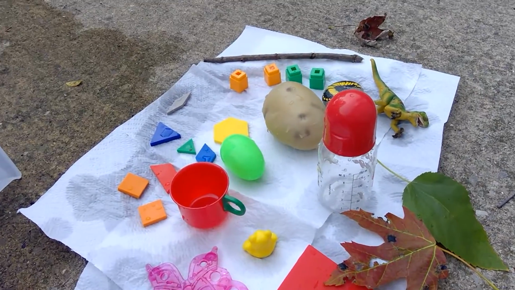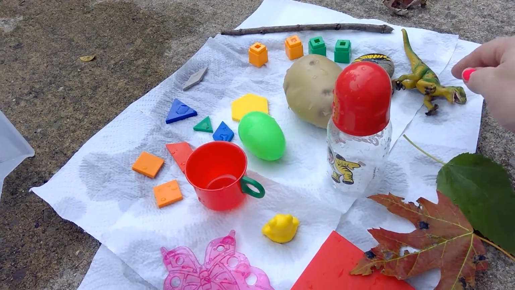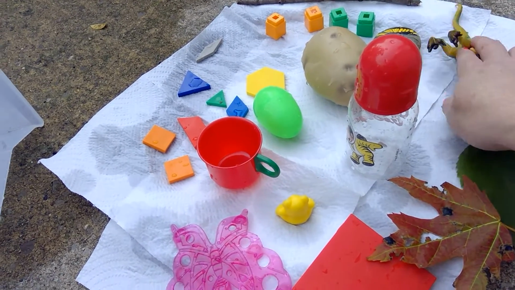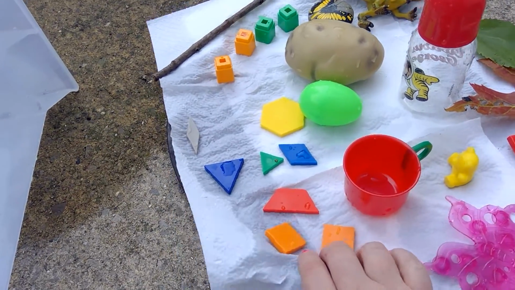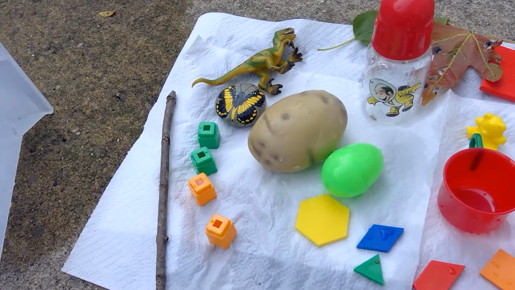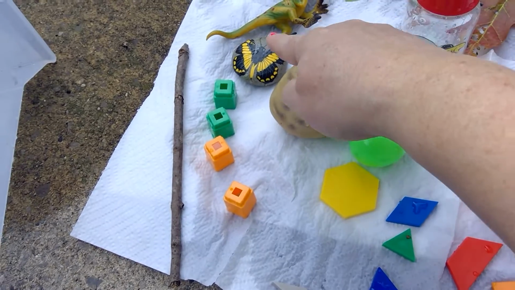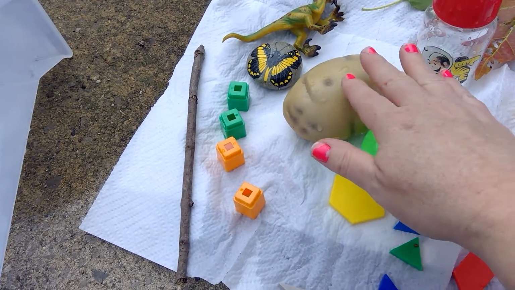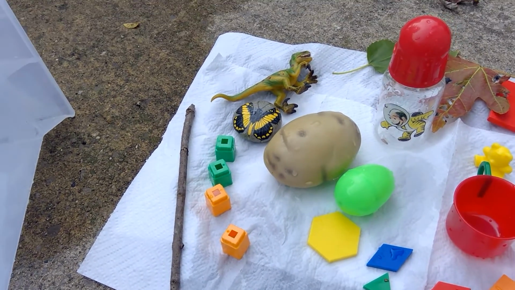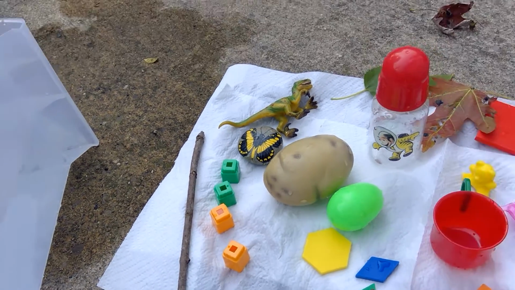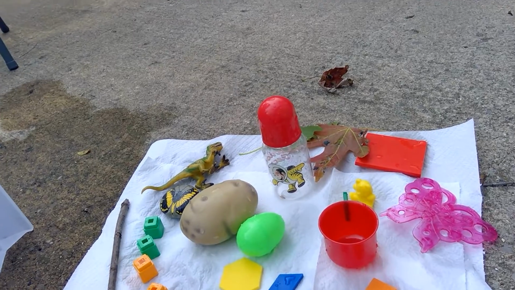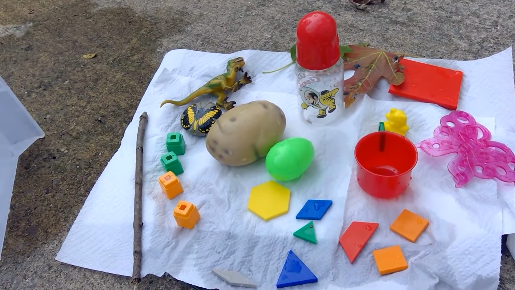I got a baby bottle. I've got a dinosaur. Let's spin this around. A dinosaur, a rock with a butterfly on it, a fake pretend plastic potato, some Unifix cubes, a stick, and we're going to see if these items sink or float.